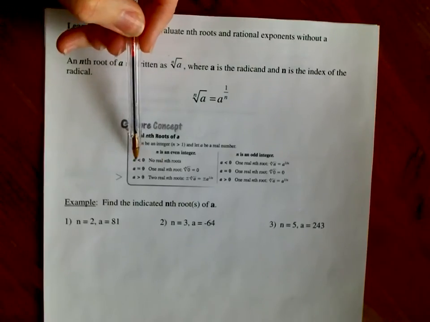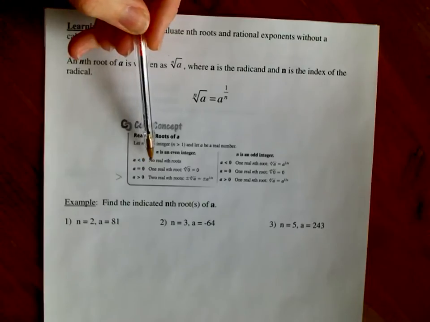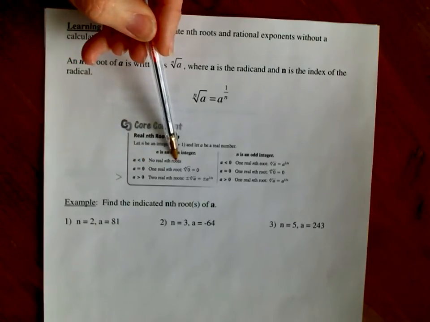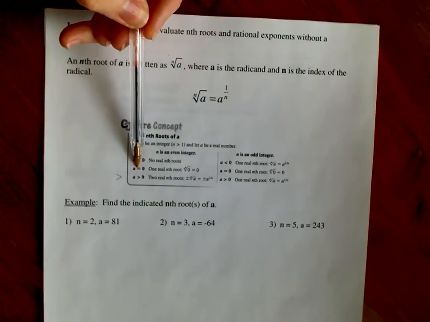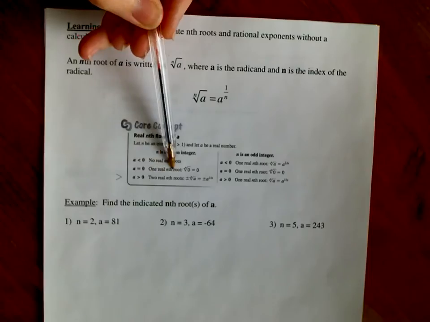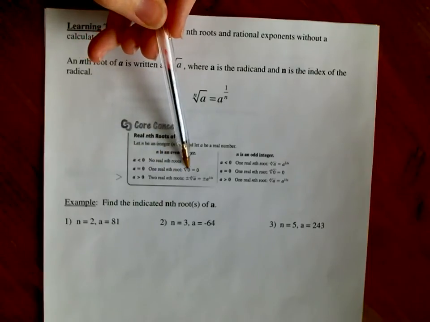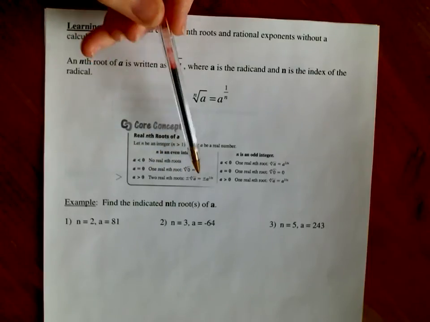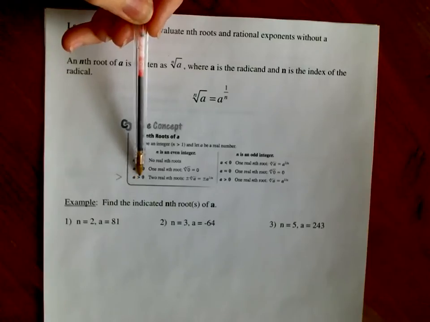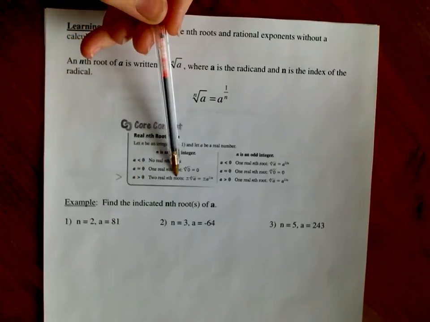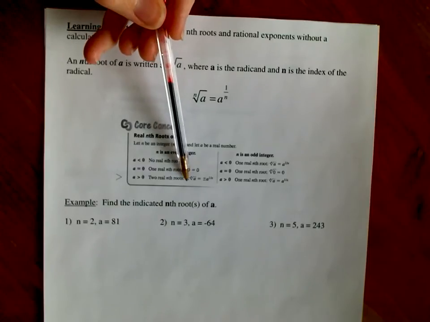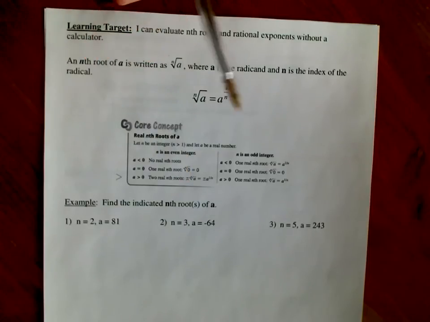If your radicand is less than 0 or negative, there will be no real nth roots. We would have to introduce an imaginary unit to be able to get an answer for this. If your radicand is equal to 0, there will be one real nth root. The nth root of 0 is always going to be 0. If your radicand is positive, or your a has a value greater than 0, there will be two real nth roots, a positive root and a negative root.